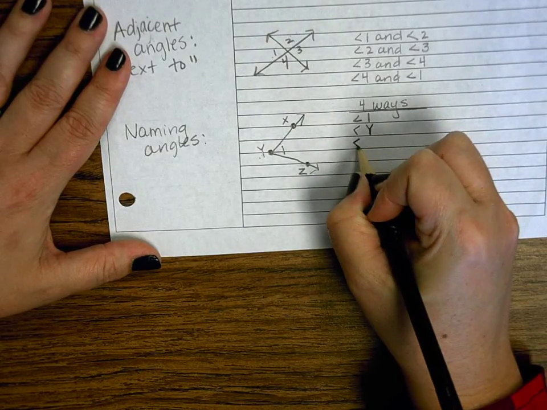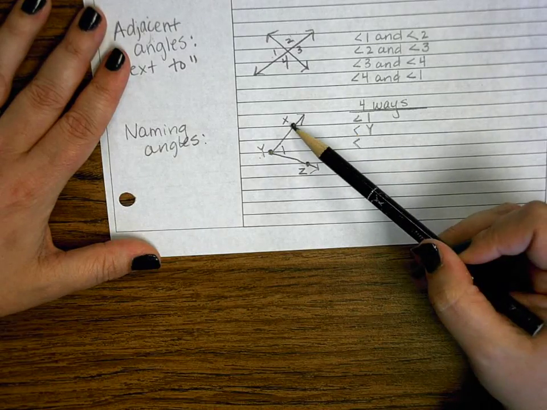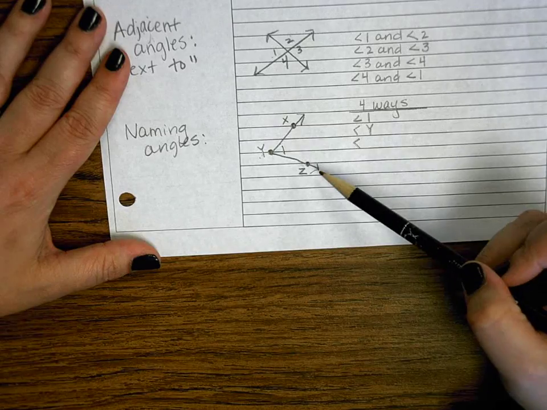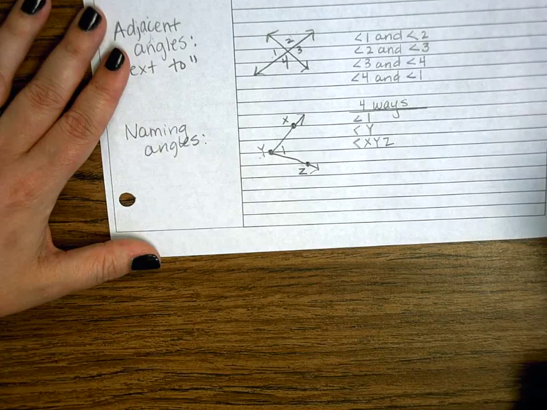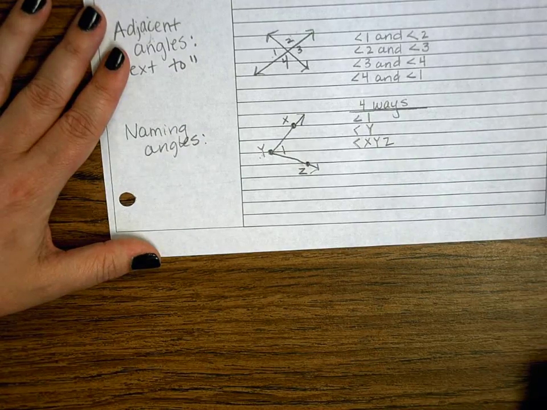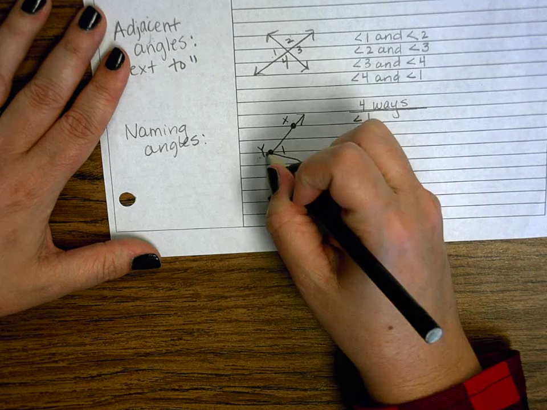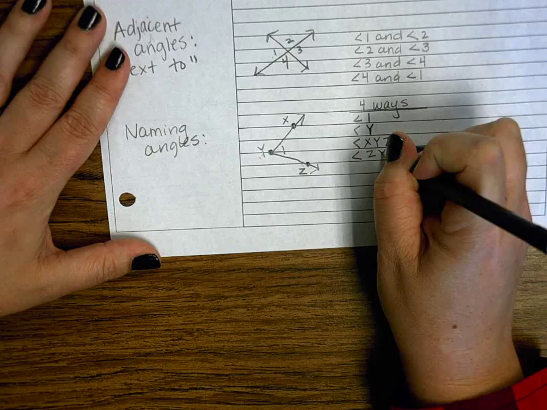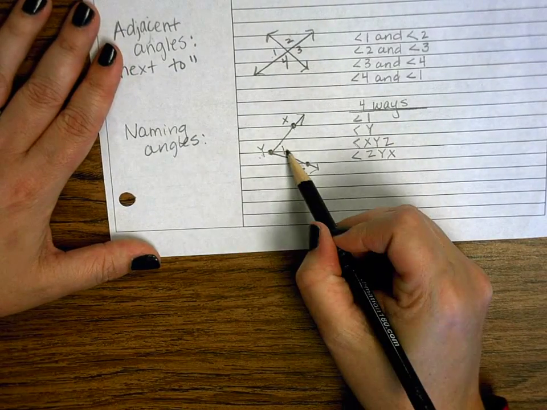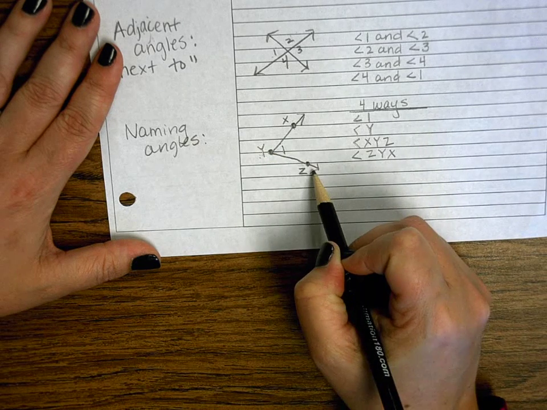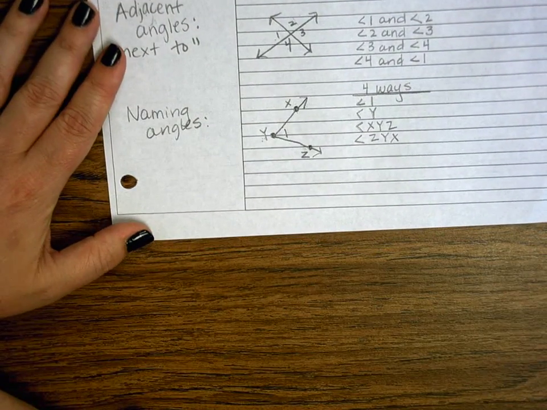The third way is to look at the letters, and you're going to start at the X, go down to the Y, and then over to the Z. So we're going to call this angle XYZ. The vertex always has to be in the middle when you're naming it. Okay, it's the middle one. So if we can go XYZ, we can also go backwards and go ZYX. Those are the 4 ways I can name my angle: angle 1, angle Y, XYZ, or backwards ZYX, as long as Y is in the middle where the vertex is. That's how we name them.